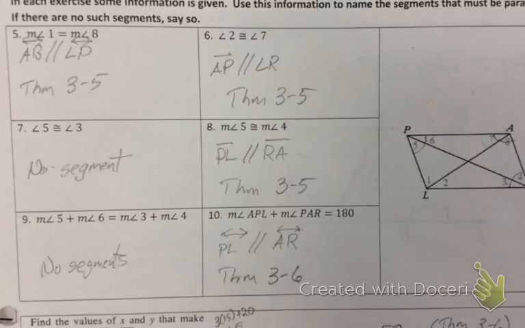Number 7 says angle 5 and angle 3. If I highlight angle 5, I'd color this whole thing in. And then I'd color in angle 3. What lines are parallel there? I did a triangle, so then you immediately know it's none. The next one would be measure of angle 5, so I'd highlight that. Then I would do measure of angle 4, which would be this one. Do you see the lines that were formed? I would use alternate interior angles to show that those two lines are parallel.